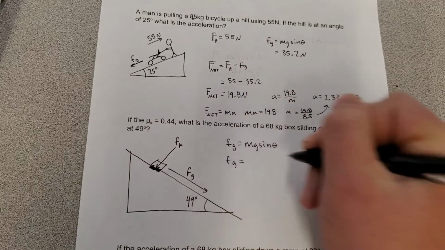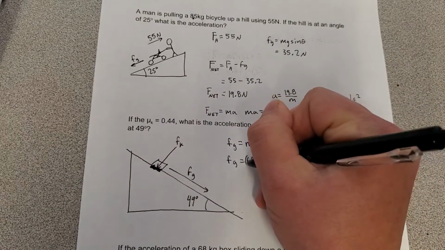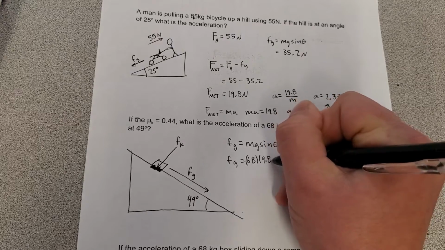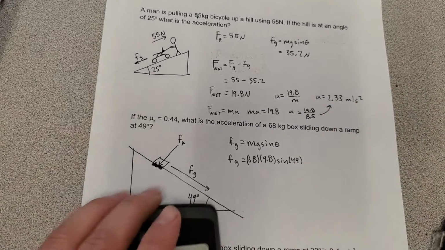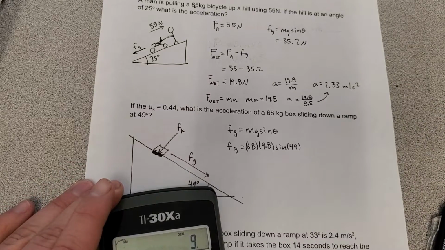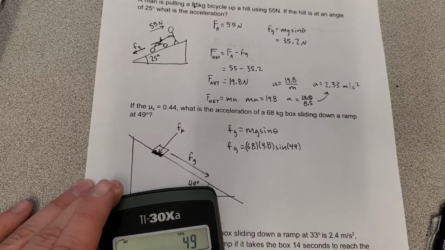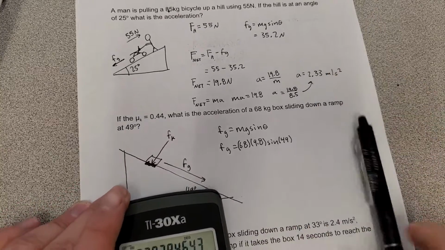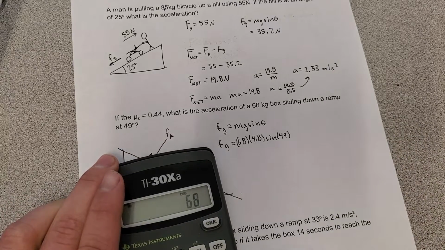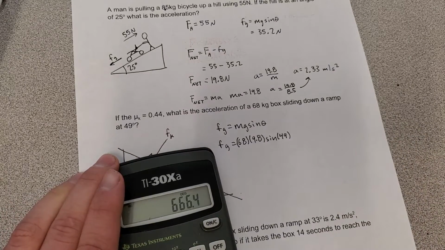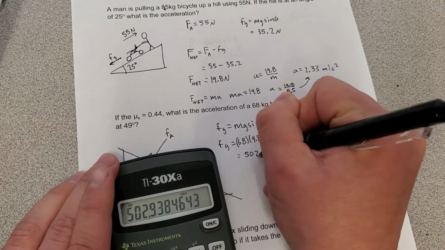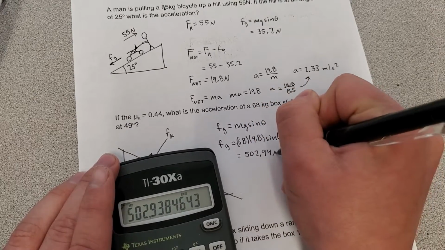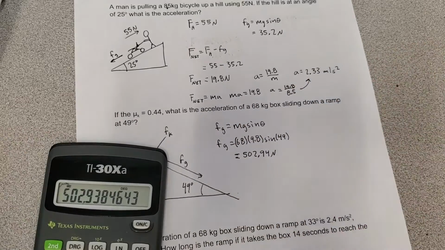So our force of gravity is going to equal 68 times 9.8 times sine of 49, which is 502.94 newtons. It's pulling it hard.